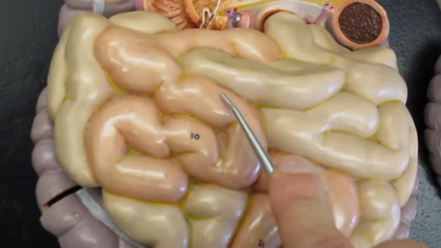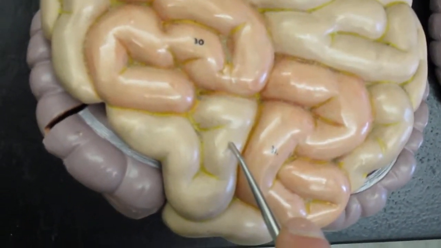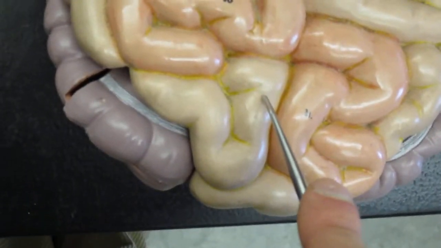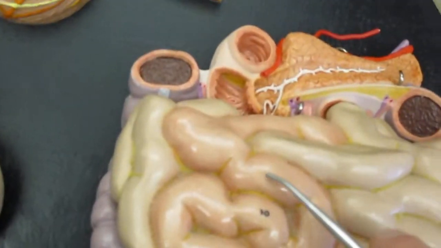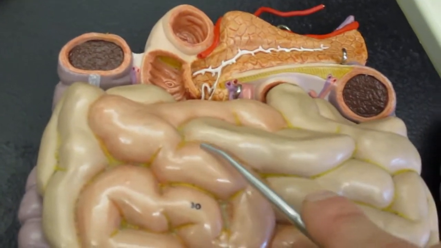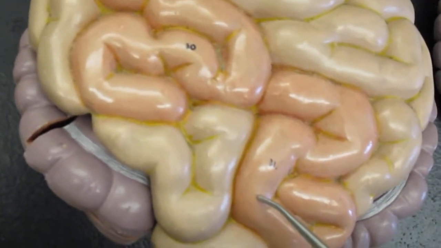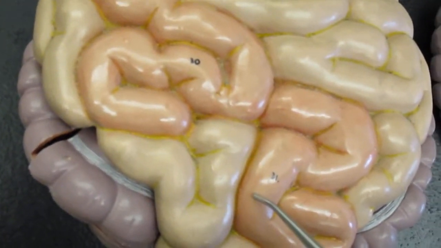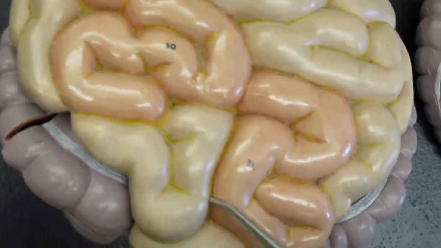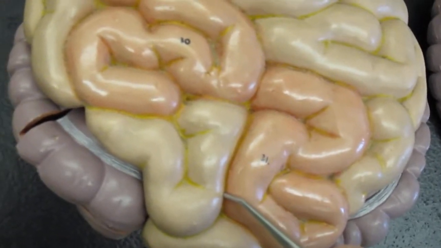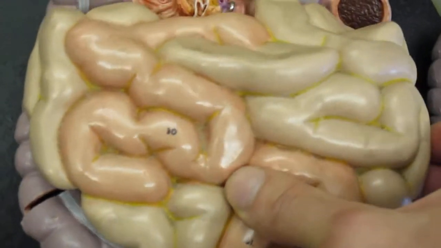The jejunum is the upper 2/5, and then you have the ileum, which is the lower 3/5. So I think I got it right.